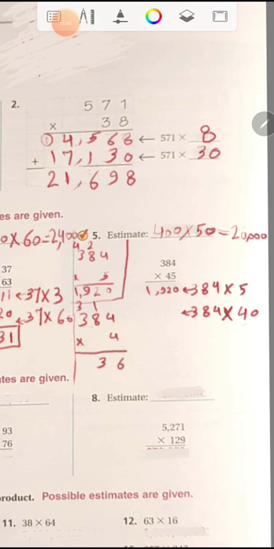Now 4 multiply 3 equals 12 plus 3. 12 plus 3 equals 15. That's right. So this is the answer here. So I will put 0 next to the answer because I have here 0. So this is the final answer. I will write it here, 15,360.